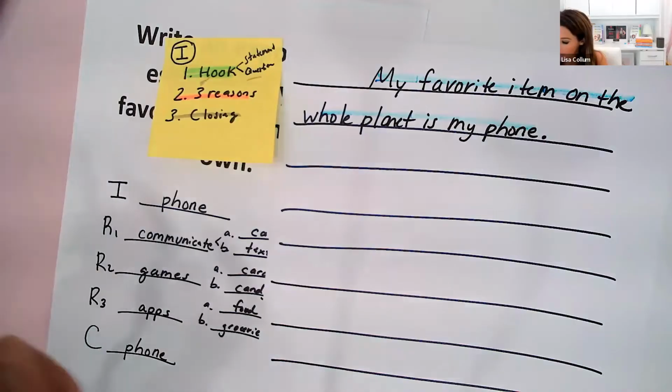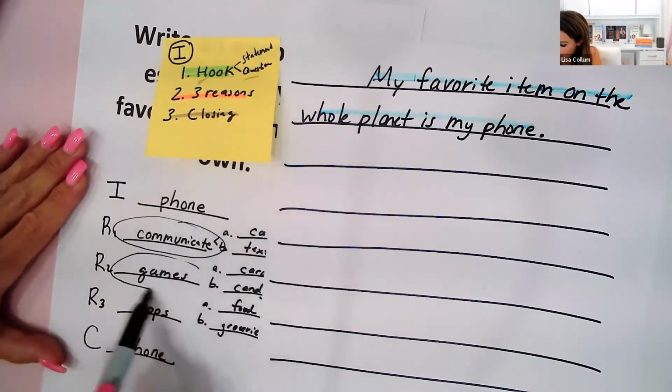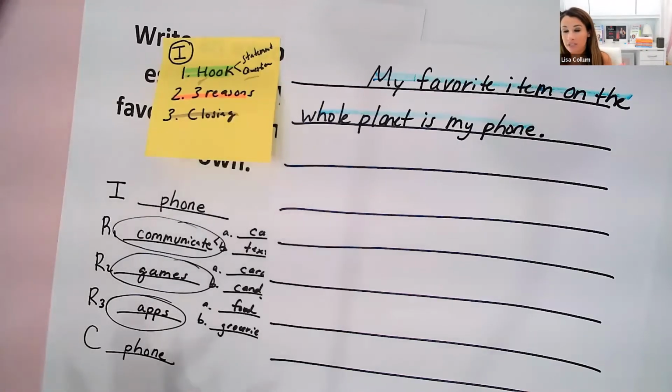Okay. Now I have to name my 3 reasons. Now my 3 reasons are communicate, games, and apps. Now I can't just say, I like my phone because communicate, games, apps. That doesn't make sense. I have to put words in between.